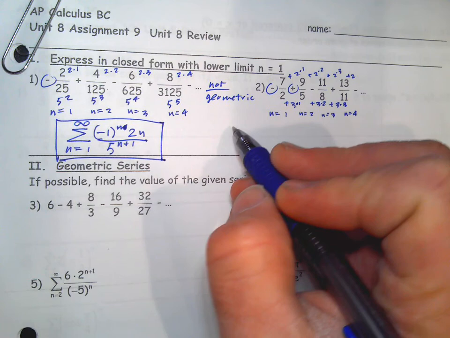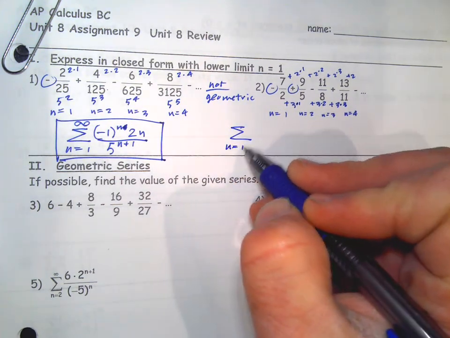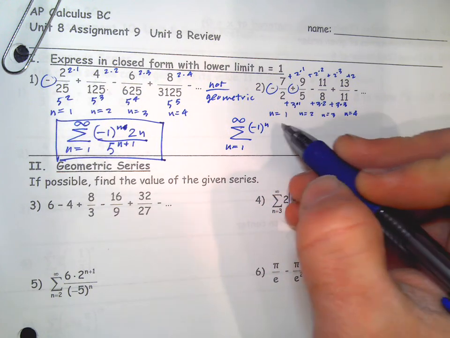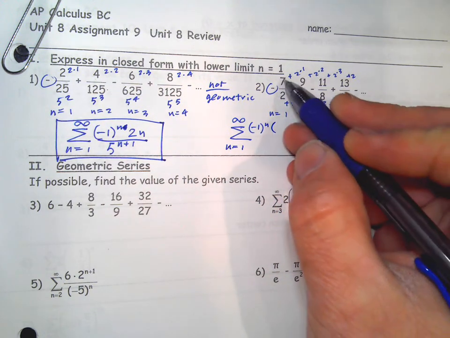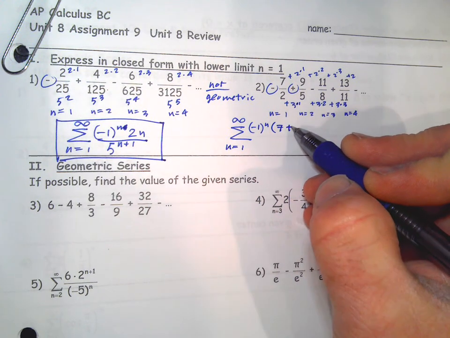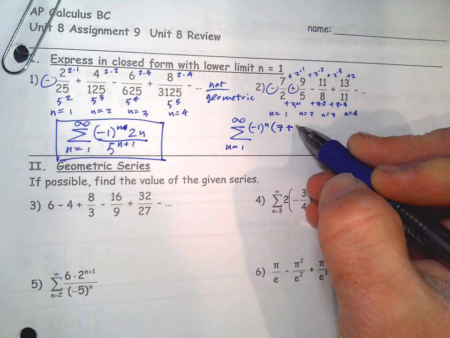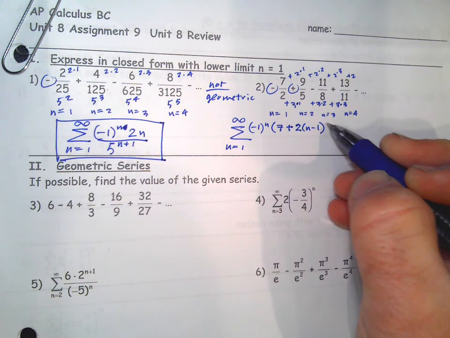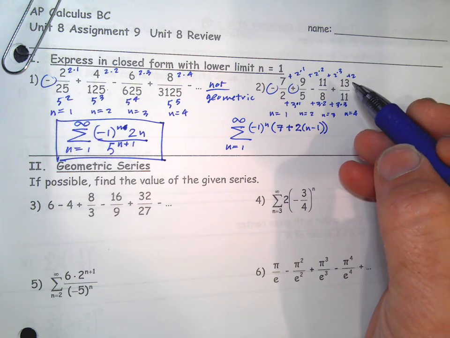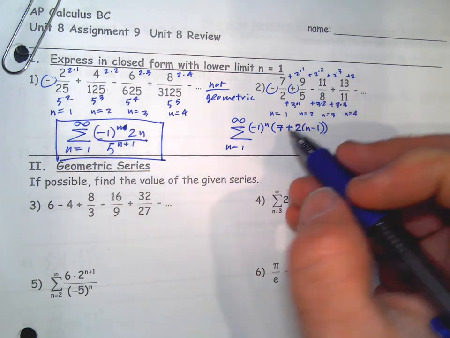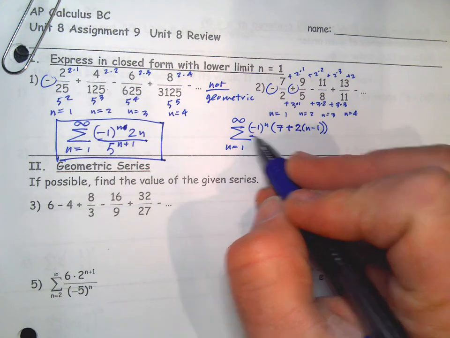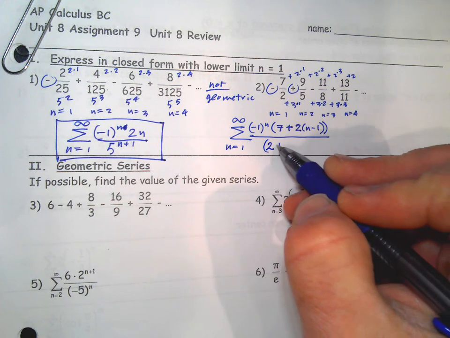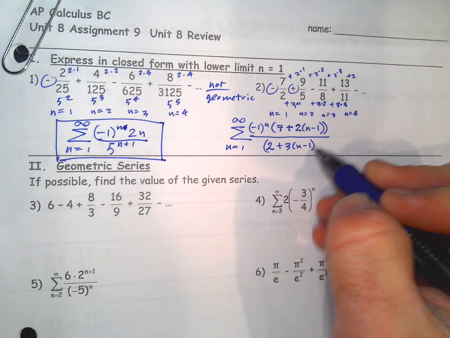So let's see if we can write this. N equals 1 to infinity. The negative 1 to the n power, that's easy. The top, we're starting at 7, and like I said, we're adding multiples of 2 to it. So I think it'd be 2 times n minus 1, because we don't want to add 2 at the beginning. Actually, I'll write this a different way. I just thought of something, but I'll go ahead and finish doing it like this. On the bottom, it's 2 plus 3 times n minus 1.